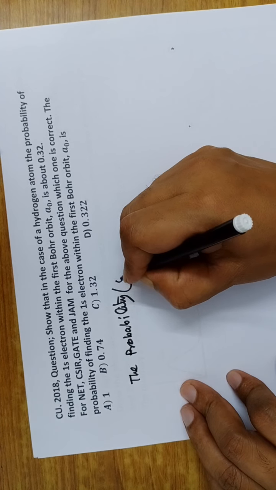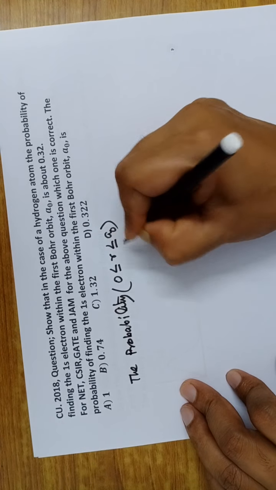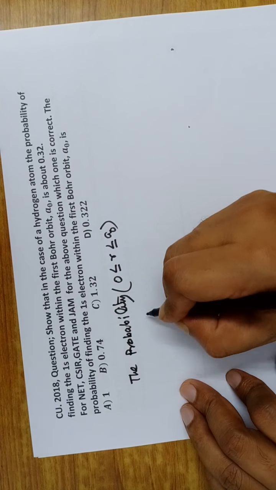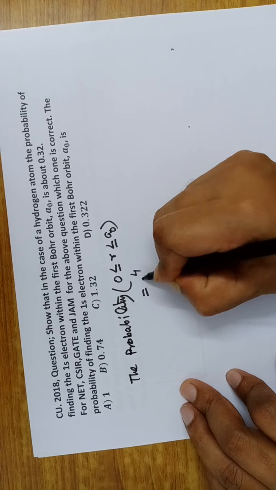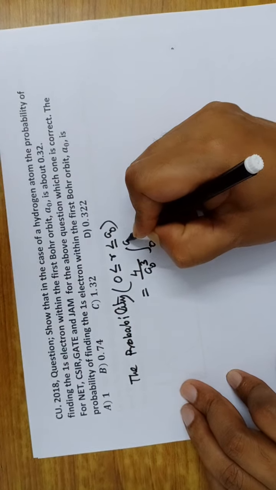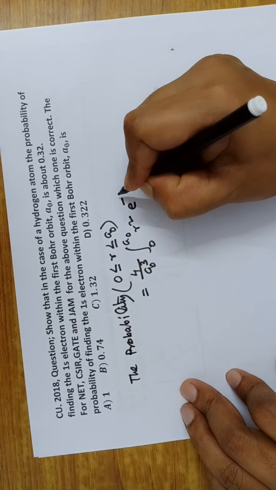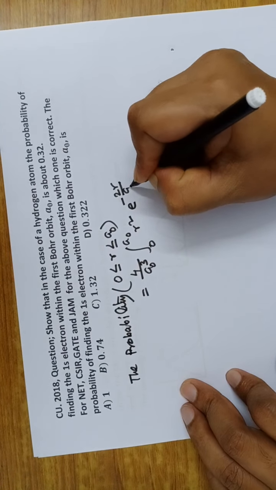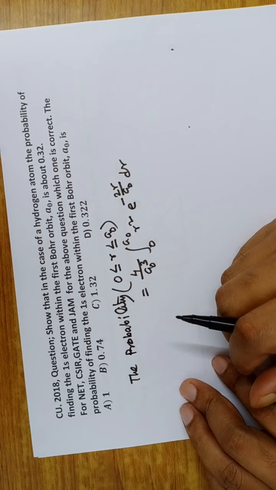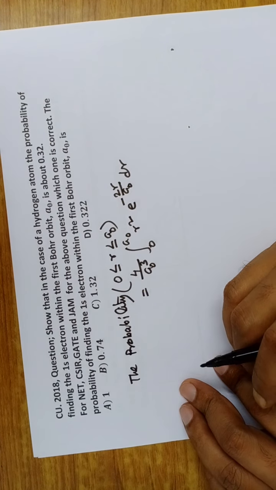within 0 less than or equal to r less than or equal to a0, that is, the maximum value of r equal to a0, equals 4 by a0 cubed, integration 0 to a0, r squared e to the power minus 2r by a0 dr. This is a well-known equation to get the probability.